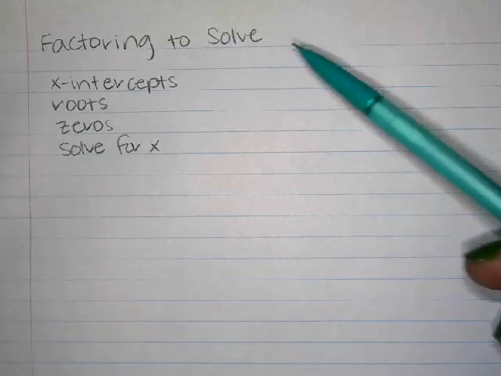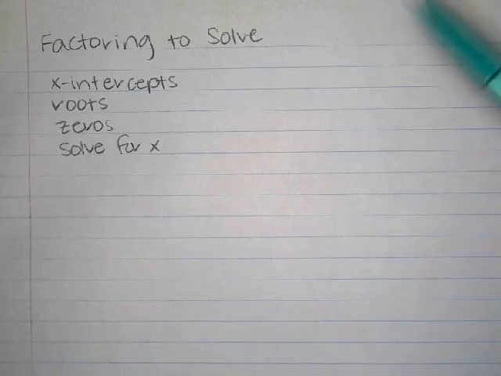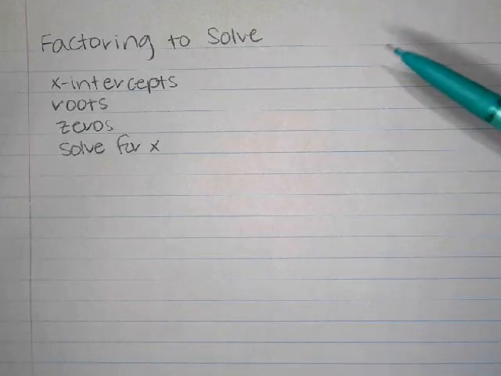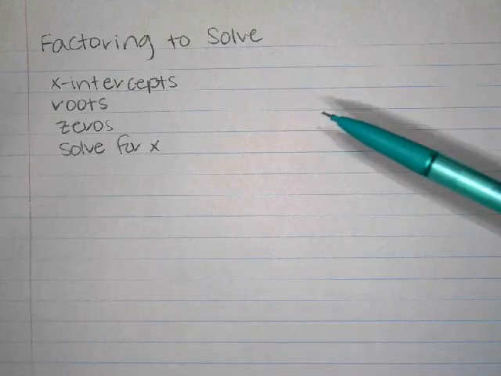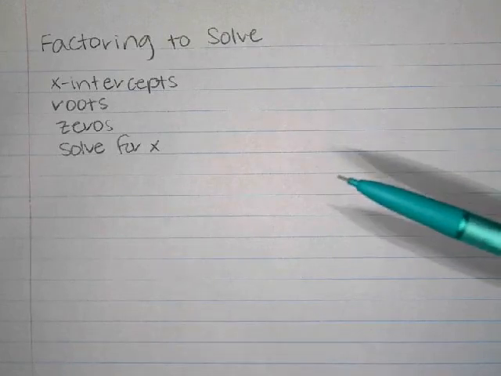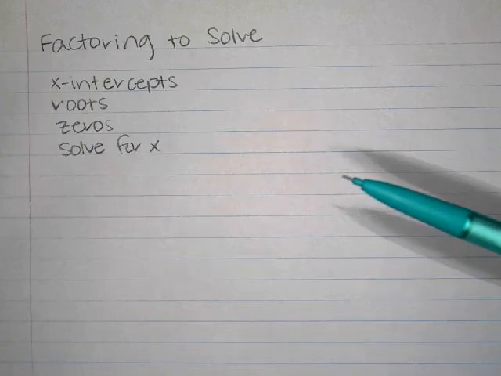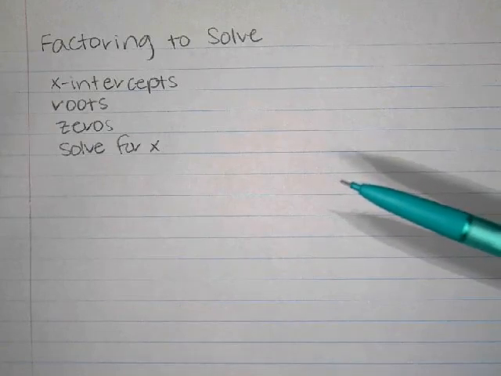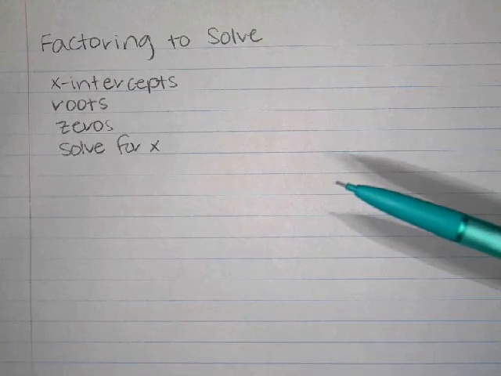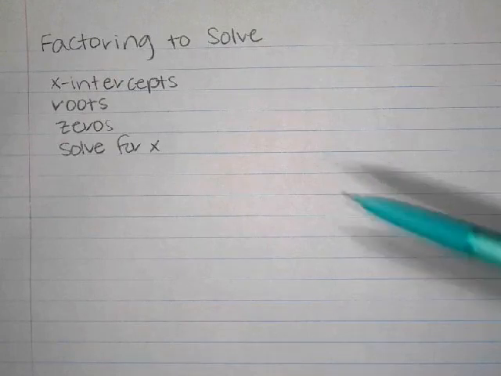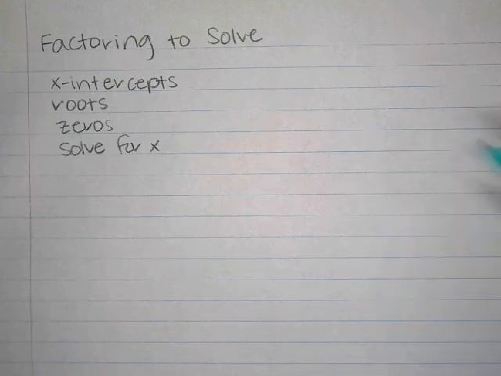So there are different methods of solving a quadratic. Today we're going to talk about factoring to solve. Tomorrow we're going to practice the quadratic formula. In the past, in Math 2, you might have learned how to complete the square to solve. That's another method. And then once you have completed the square, you can solve by taking square roots. There's lots of different methods. The two most common methods are factoring to solve and the quadratic formula, which is why we're reviewing those this year, just to make sure that they are fresh in your mind.